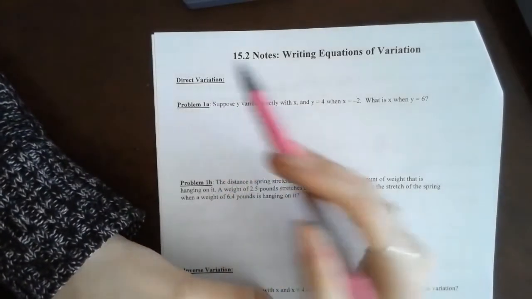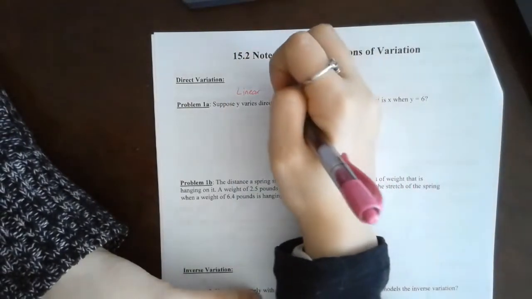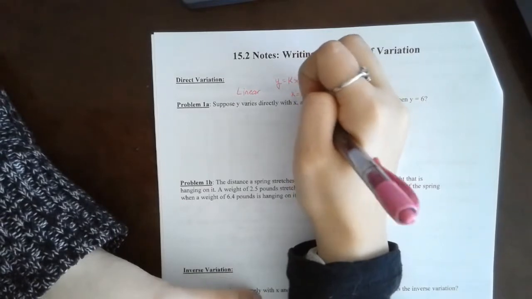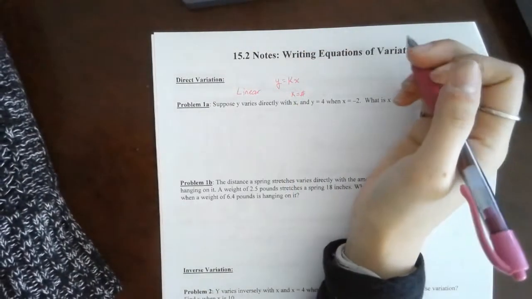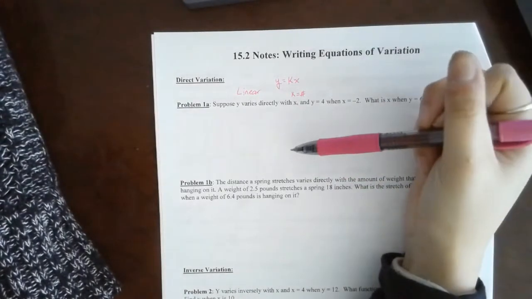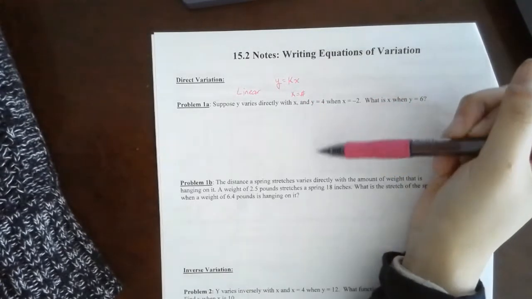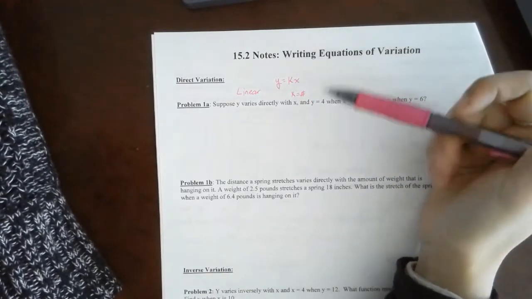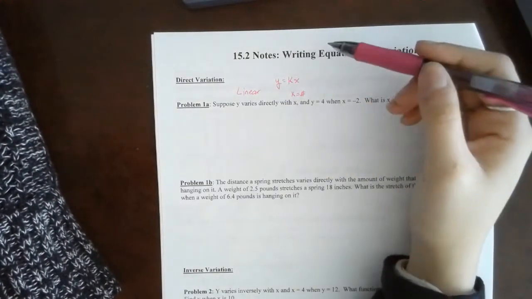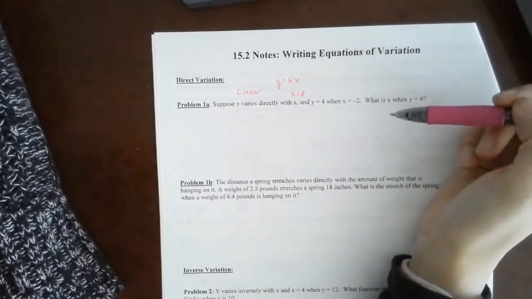So direct variation, if you remember, it's always linear, so it's always a straight line. And the formula was always y equals kx, and k is always going to be just a regular number. Now, if you remember, direct means they go hand in hand. So if your x's are going up, your y's go up. If your x's go down, your y's go down. So like, for example, the amount of hours you study and your test grade. So the more hours you study, the higher your test grade goes up. That's like a direct variation.